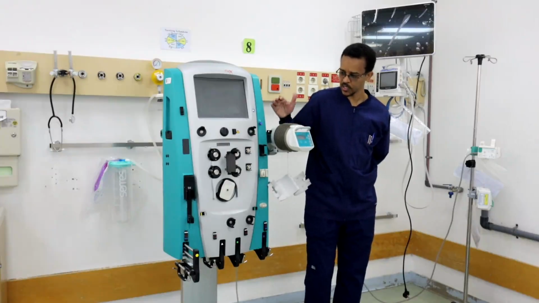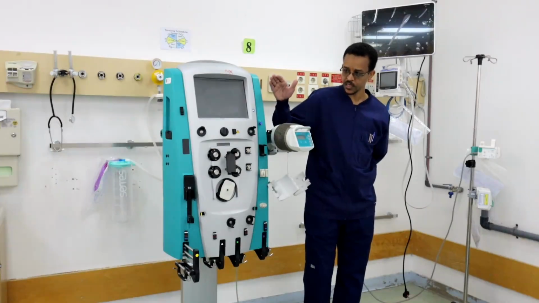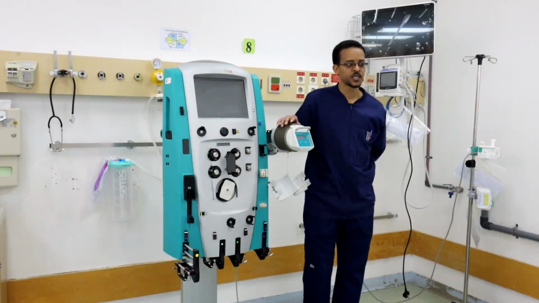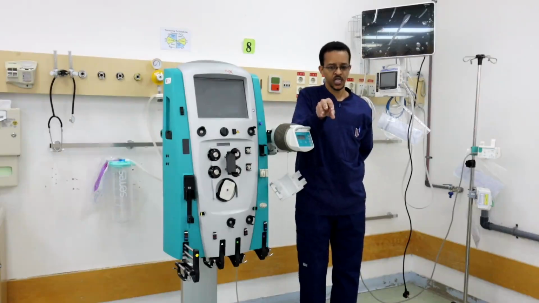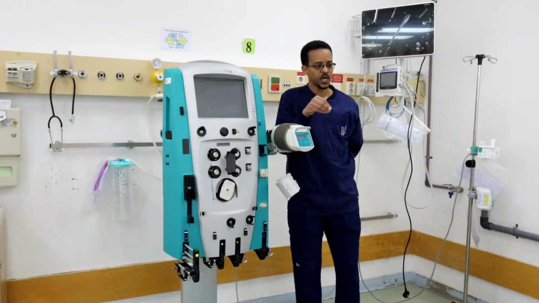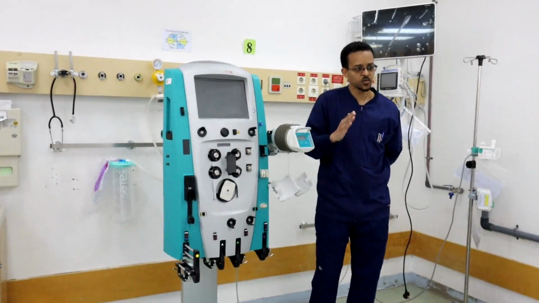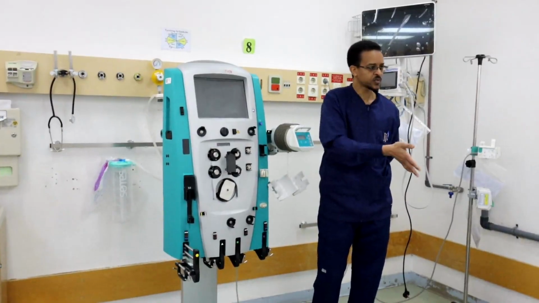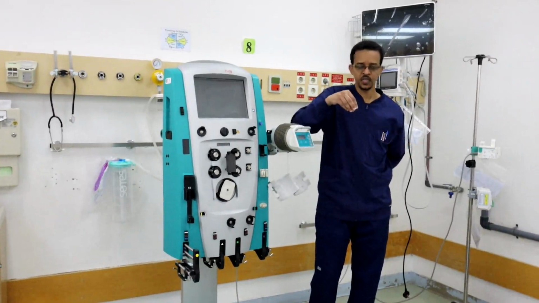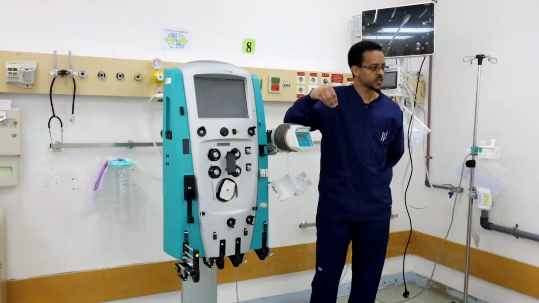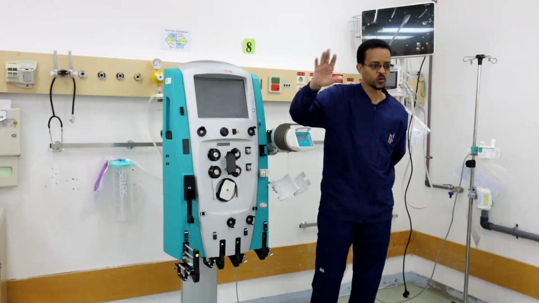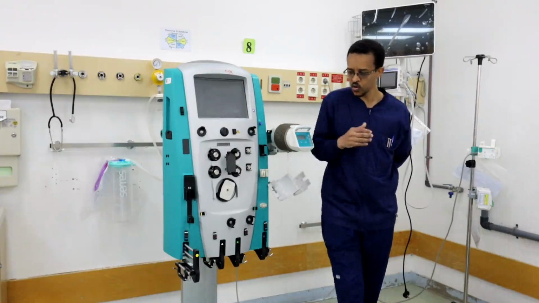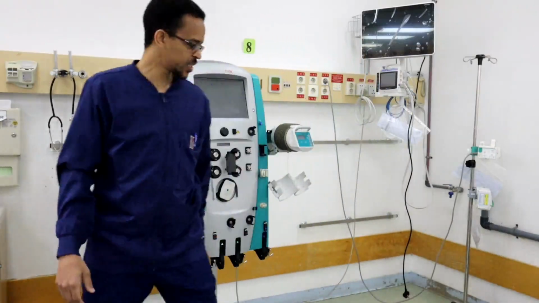Now we want a rapid look at the machine, to be aware of the machine. The machine will take blood from the patient and will take blood through the semi-permeable membrane, the filter, and will return blood to the patient. And any waste should be drawn out of the system. So this is the machine. Okay.